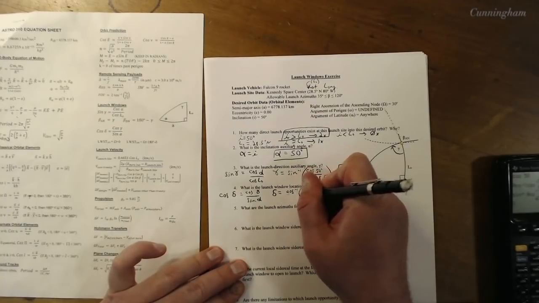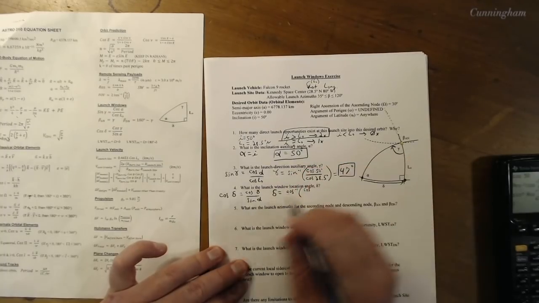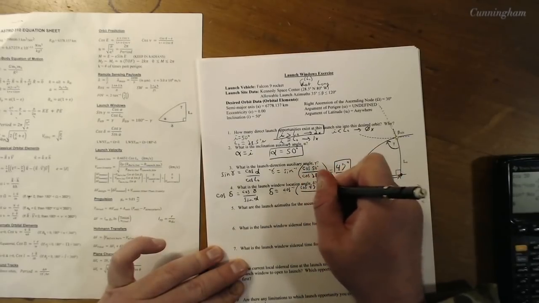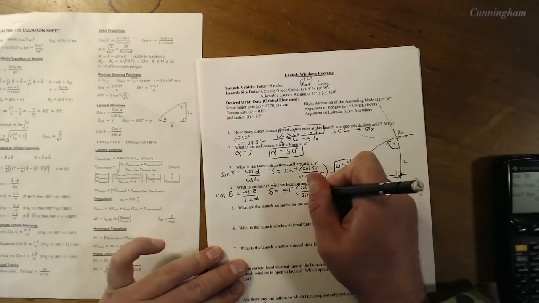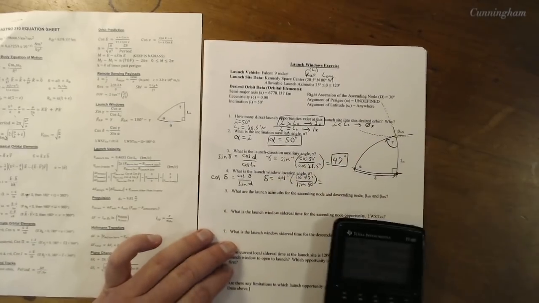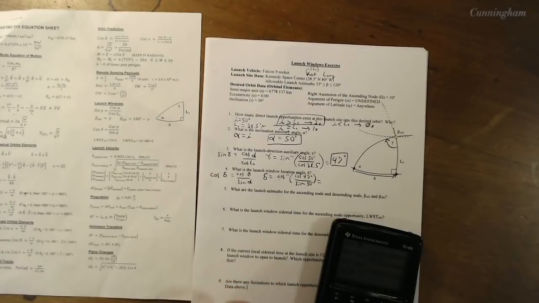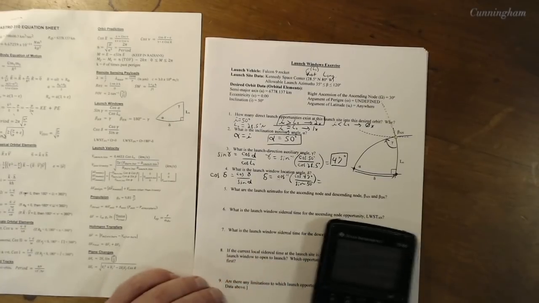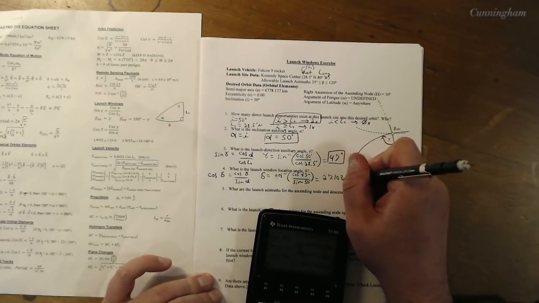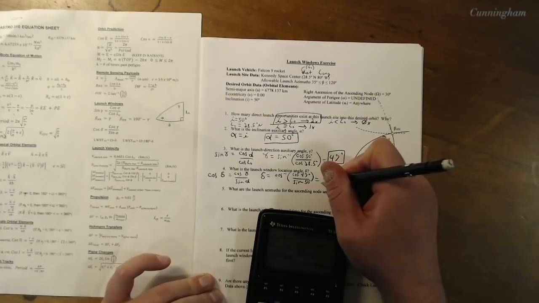Cosine inverse of cosine of 47 degrees, which we just found, over sine of 50. All right, let's see what that gives us. I get 27.103 degrees out of that.